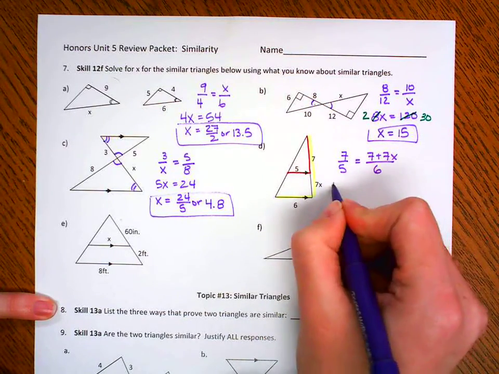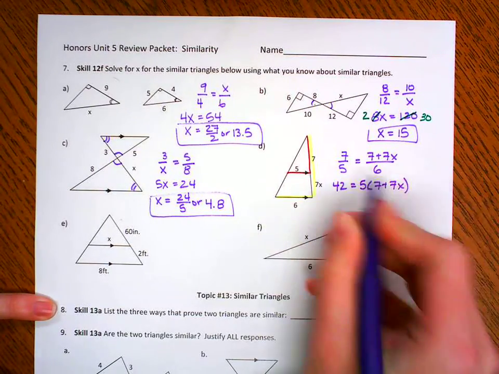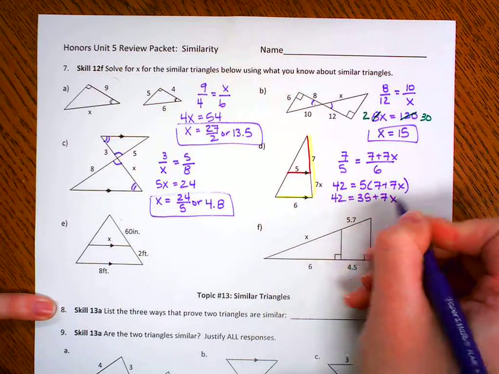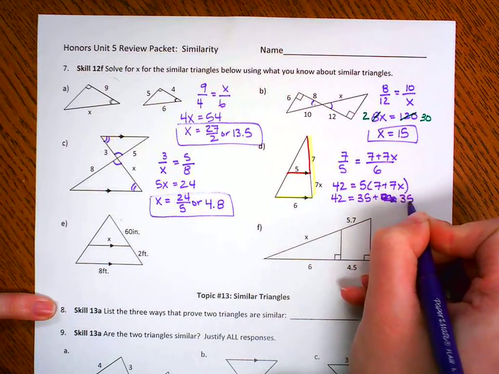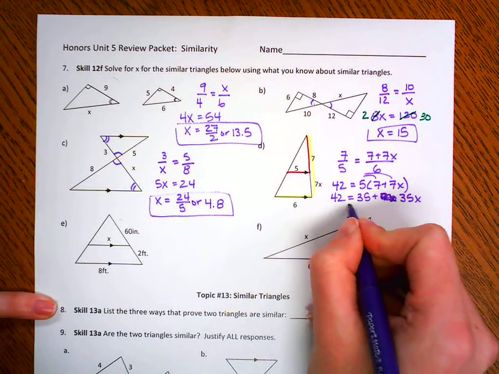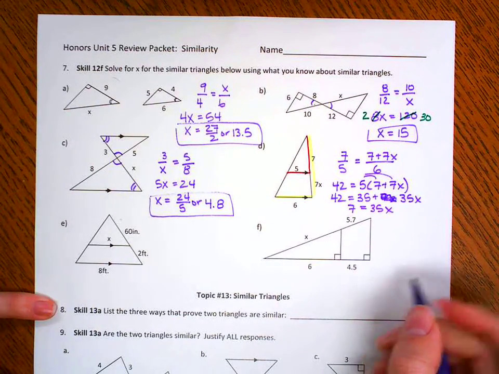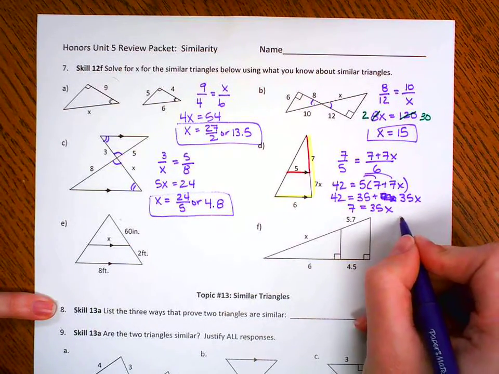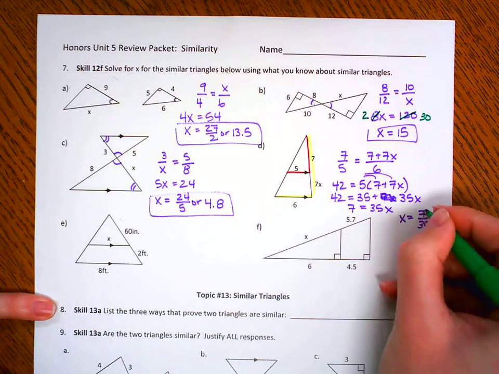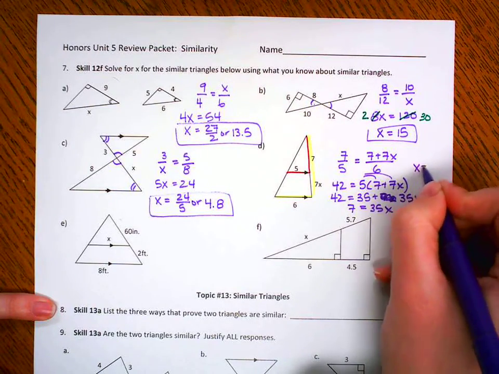So if I cross, I get 42 equals 5 times 7 plus 7x. That gives me 42 equals 35 plus 7x. Oopsies, lies. 35x. Got to make sure I'm distributing. I'm going to subtract 35 on this side, so I'm going to get 7 equals 35x. And if I divide both sides by 35, oh, I'm running out of room. I'm going to get x equals 7 over 35. Well, I can take a 7 out of 7 one time, a 7 out of 35 5 times. So my final answer here is x equals 1/5.